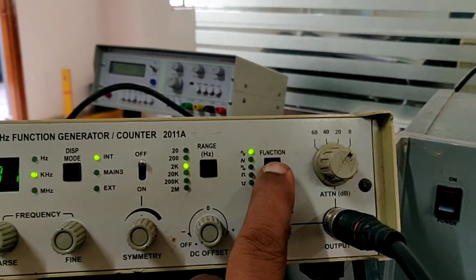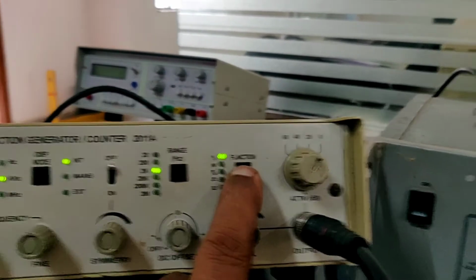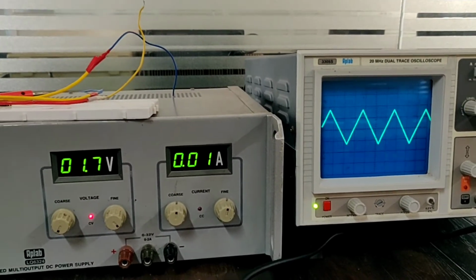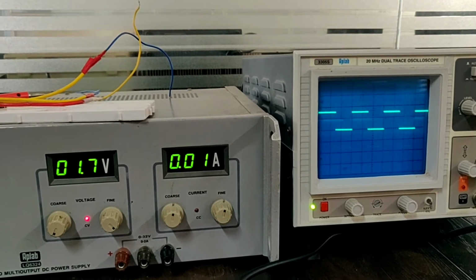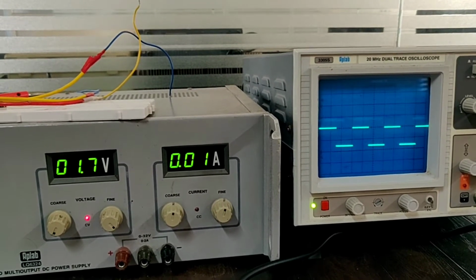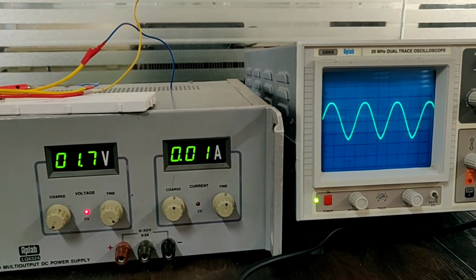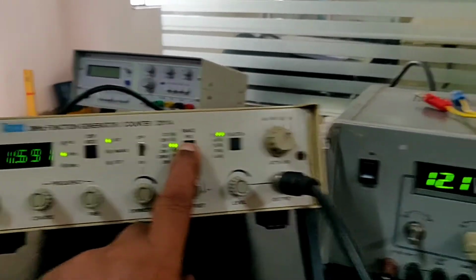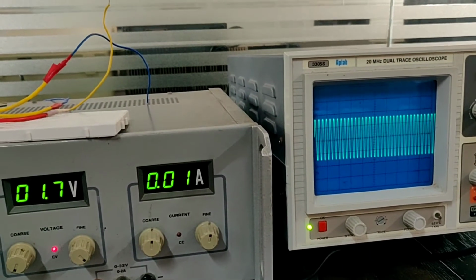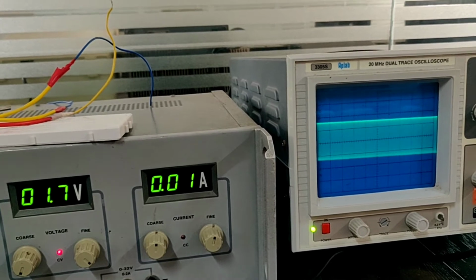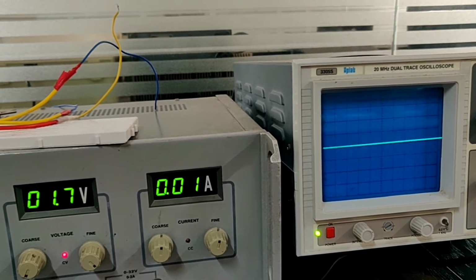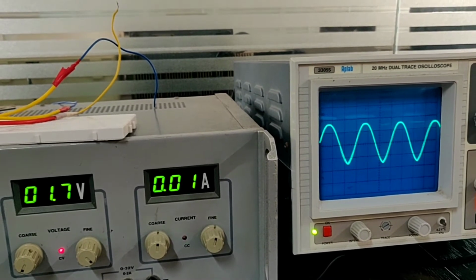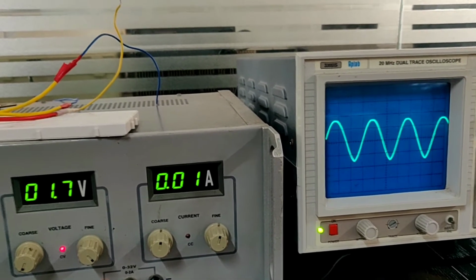I am going to press this function here. Just monitor what happens here: triangle, square, positive pulse and negative pulse. If you go back again, you will get a sine wave. So these are the functions, and then the frequency range. If I vary the frequency range here, just monitor. The frequency range will vary, starting from the 20 hertz and 200 range, then the 2K range, and it goes on like this.